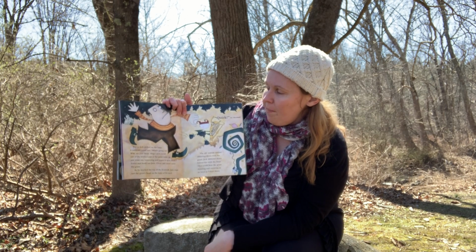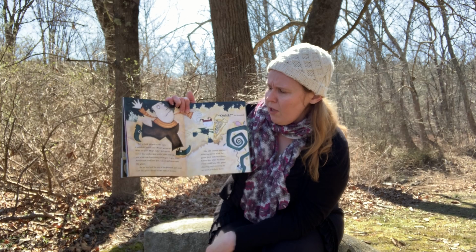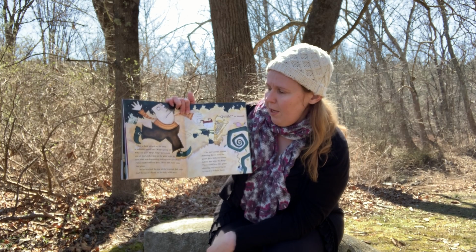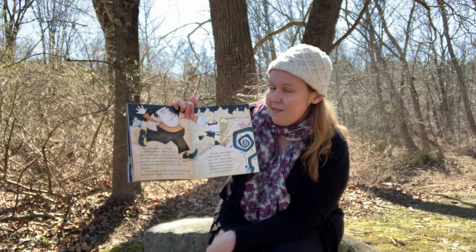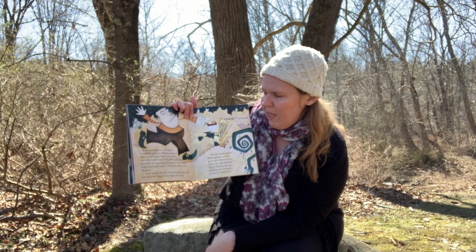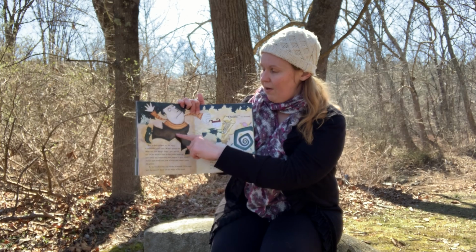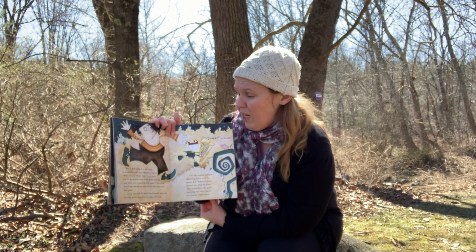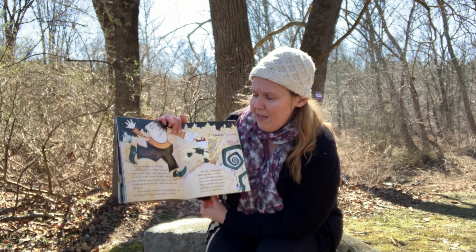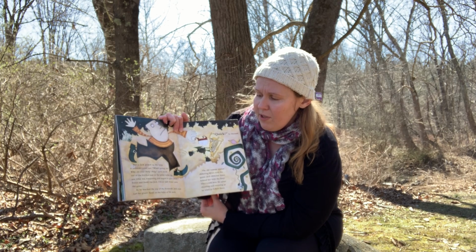But as Jack picked up the harp, it suddenly cried out, "What's going on? Who are you? Help, help!" Jack raced out of the kitchen just as the giant woke up. He saw what was happening and began to give chase. That means he ran after him. Oh, Jack, oh no. Faster and faster ran Jack. Closer and closer came the giant.